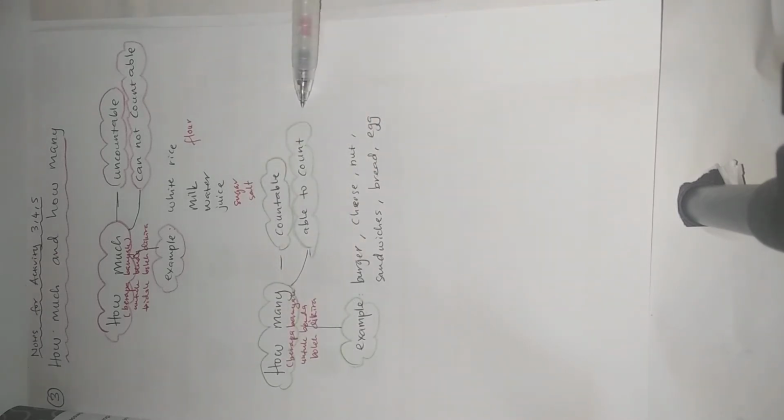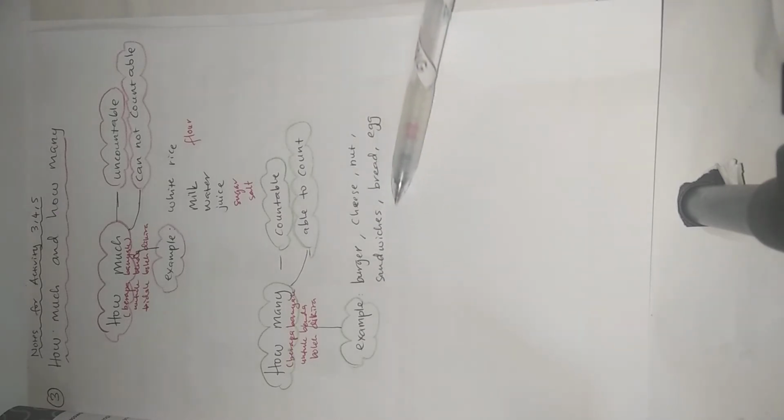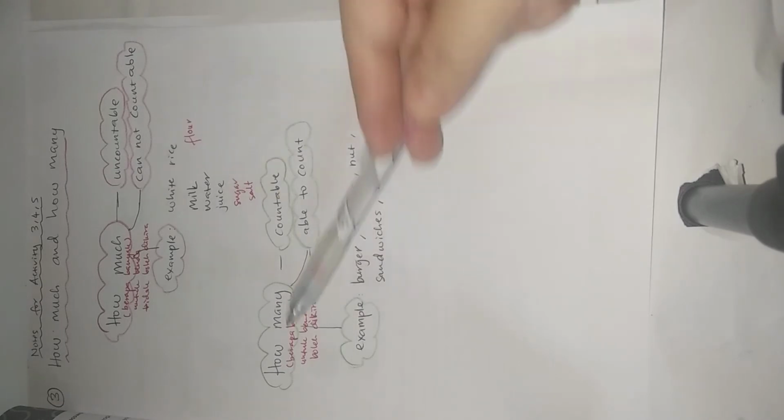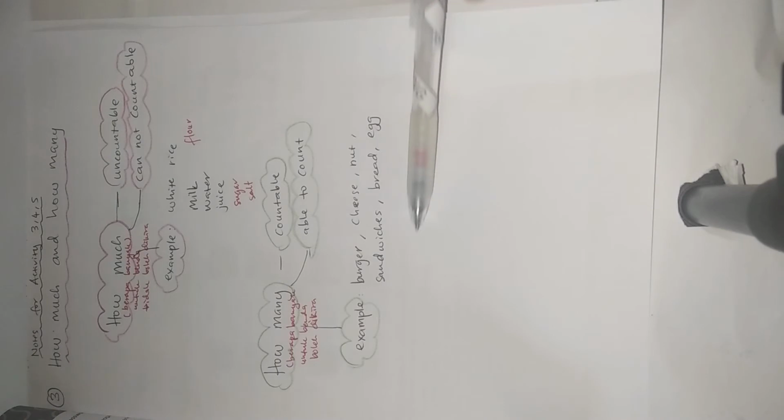How many? How many is for countable. It's able to count all the things. If you want to ask about the amount of the countable object of food, because we are talking in this unit about food, for example burger, cheese, nut, sandwiches, bread, egg. Okay, we want to ask about these, we use how many. How many burger, how many cheese, how many nut, how many sandwiches, how many bread, and how many egg.